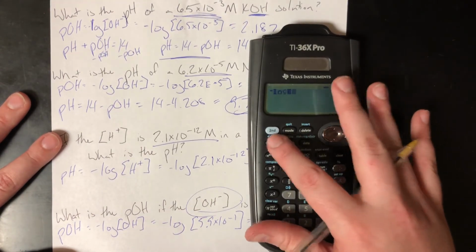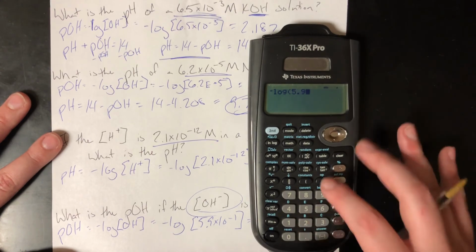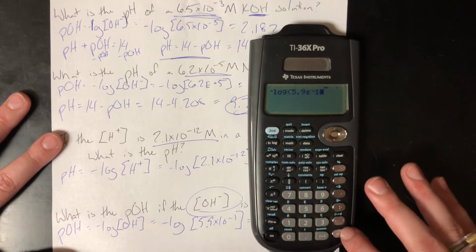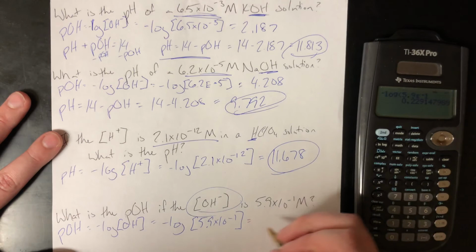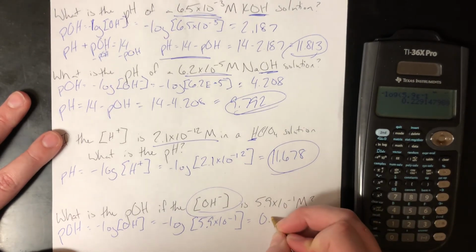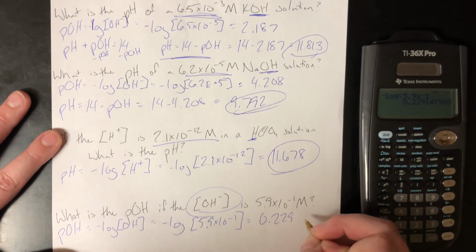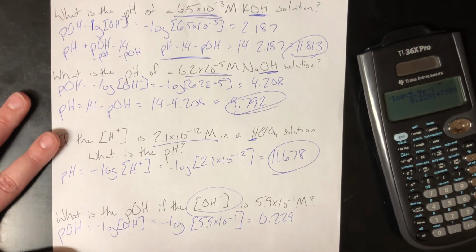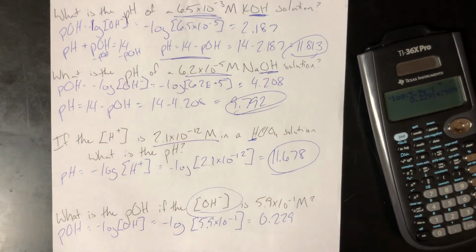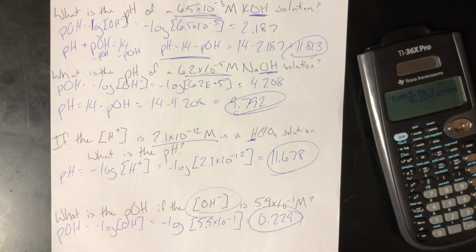So negative log 5.9 E negative 1 gives me a pOH of 0.229. And that was what we were asked for, so we are golden, we are done.